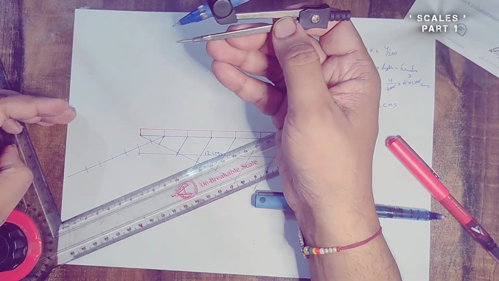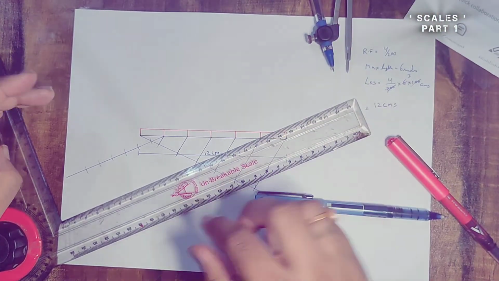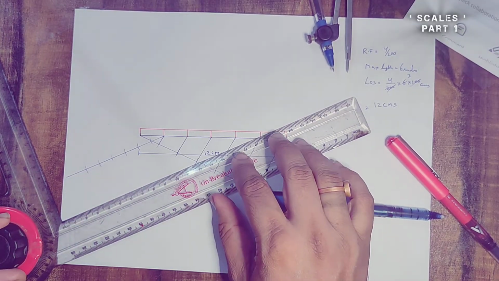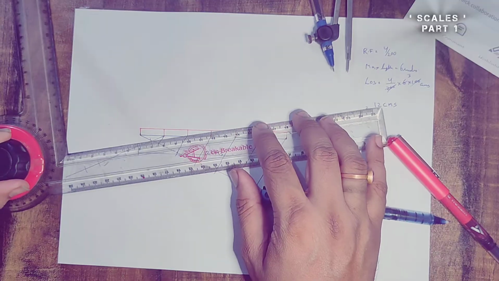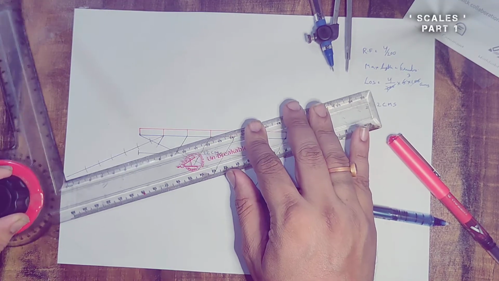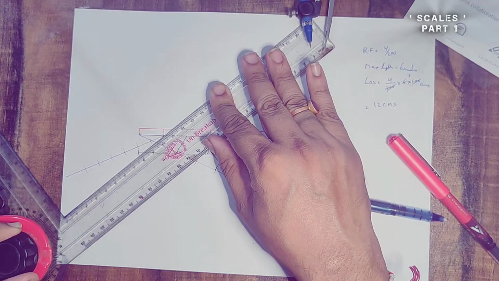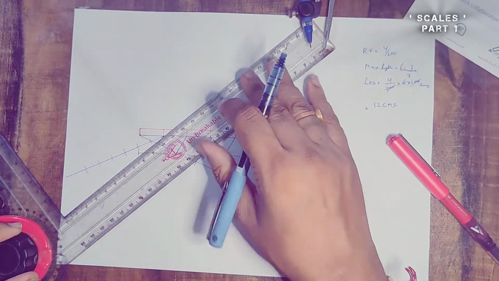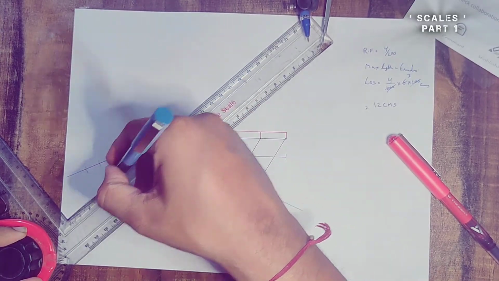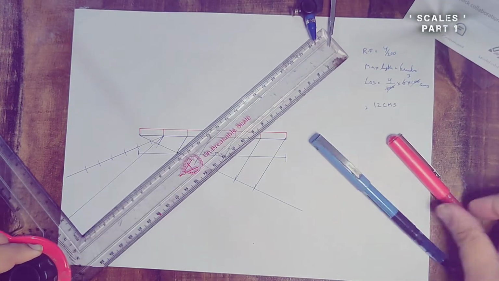I think this would not cover 10 points, so I will take another line with a slightly slower slope so that we can cover 10 points over here.